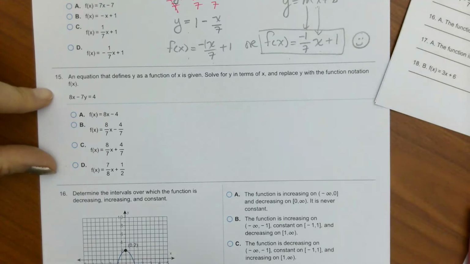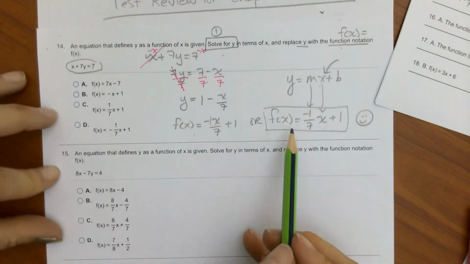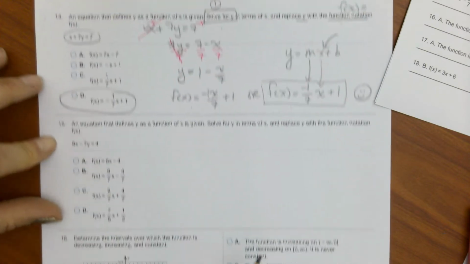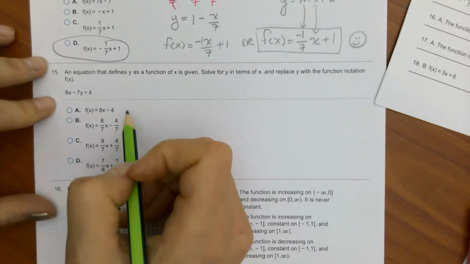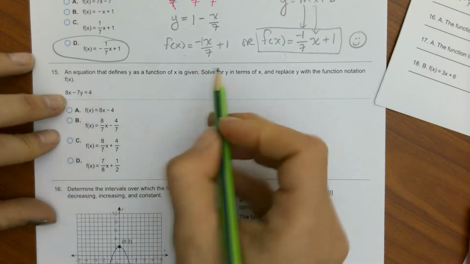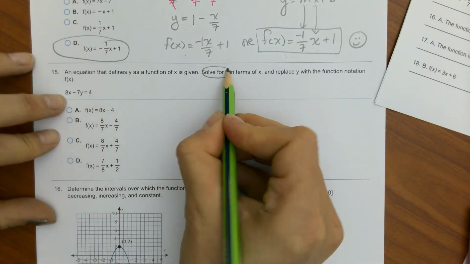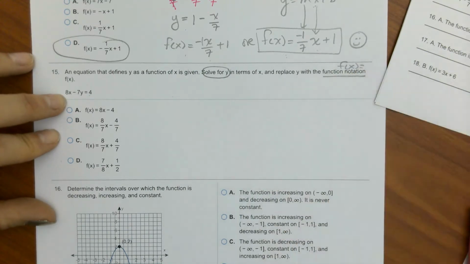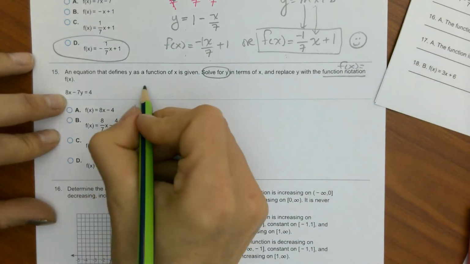15. Oh, which one was that? We didn't say which it was. This one, D. So now it says, here we have an equation. Solve in terms of y and replace it with function notation. Oh, it's exactly the same. So let's solve for y.